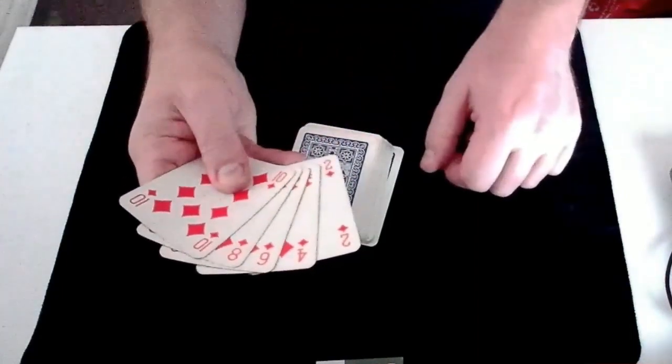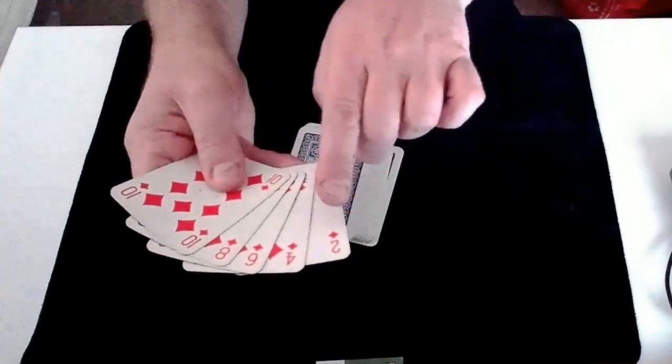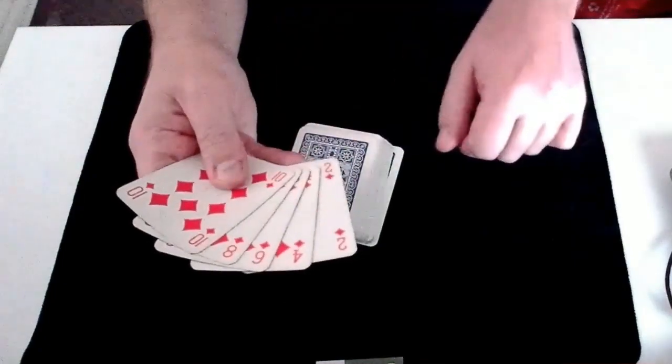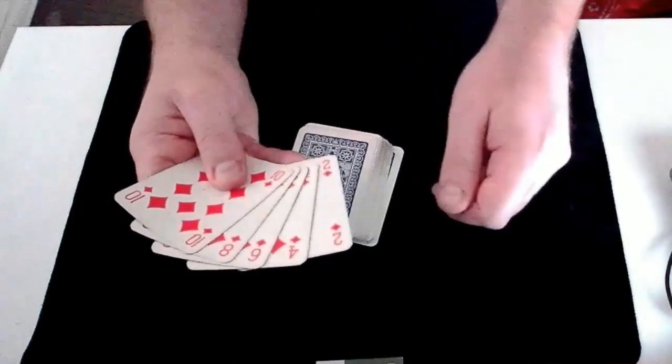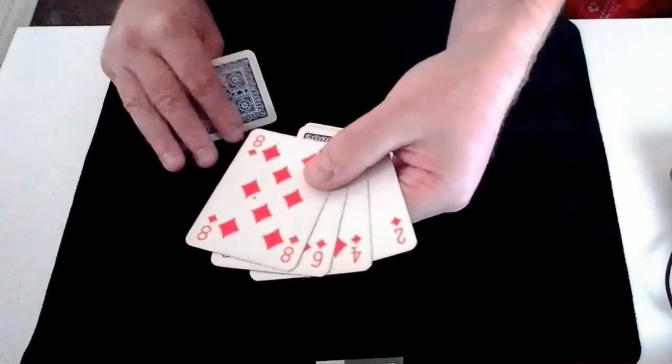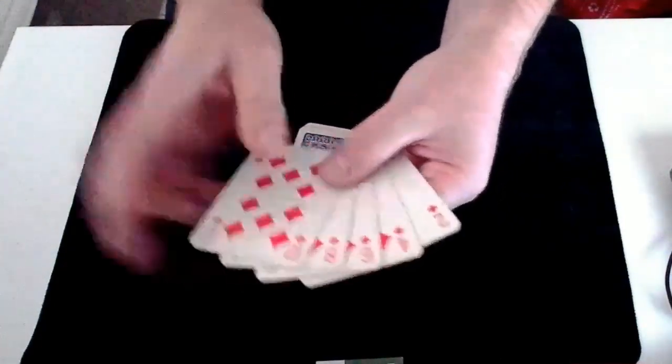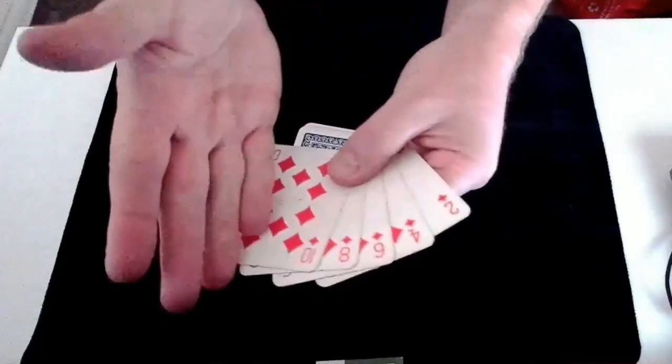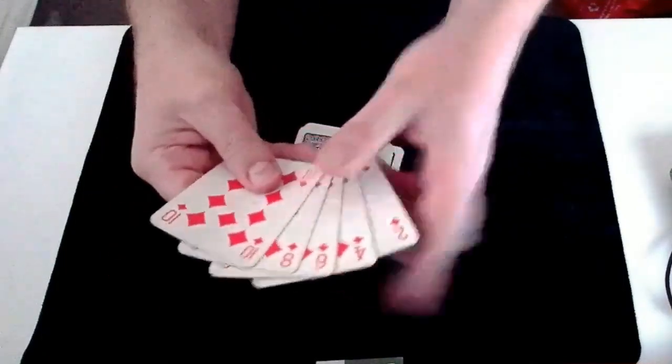So I tend to use the 2, 4, 6, 8, 10 of diamonds. If I'd only got 4 spectators, I'd just use the 2, 4, 6 and 8. If I'd got 6 spectators, I'd use 2, 4, 6, 8, 10 and probably the queen of diamonds. But again, you can use any card.